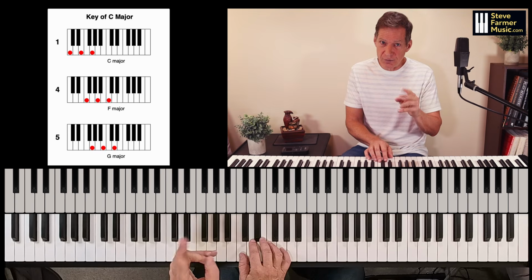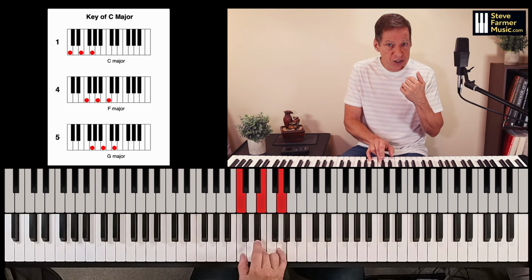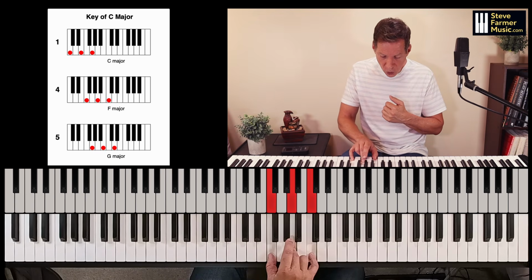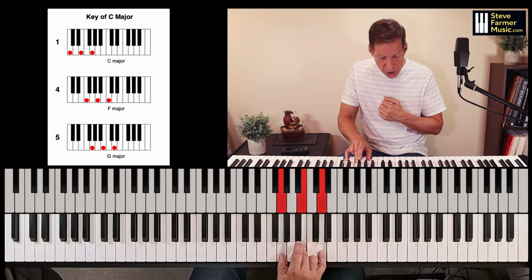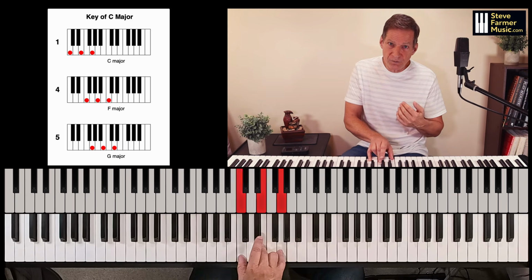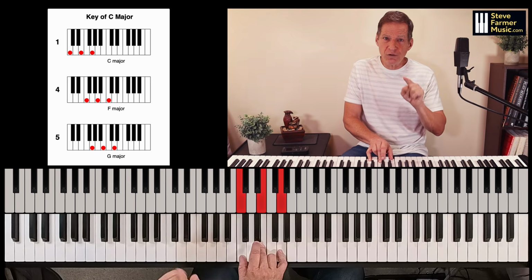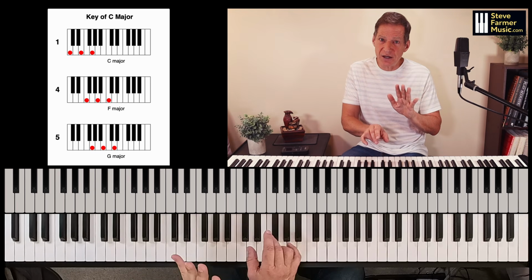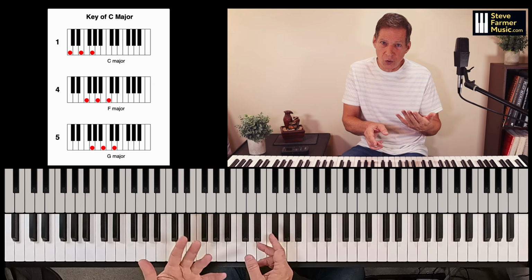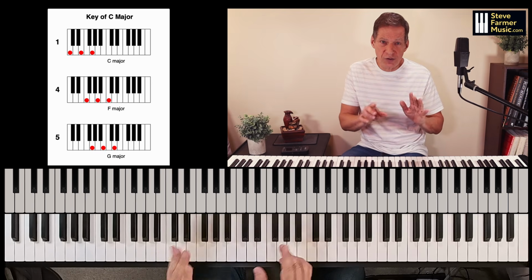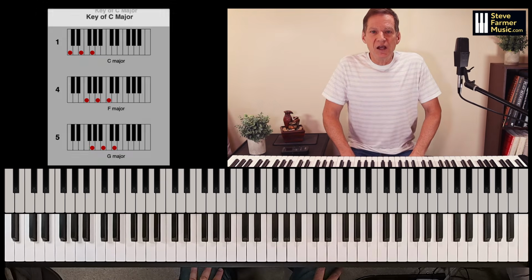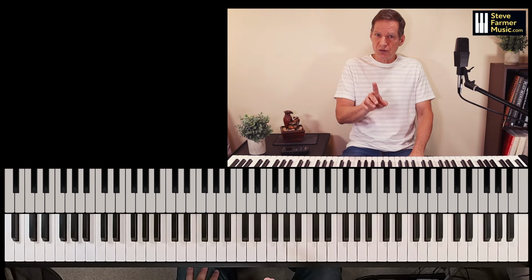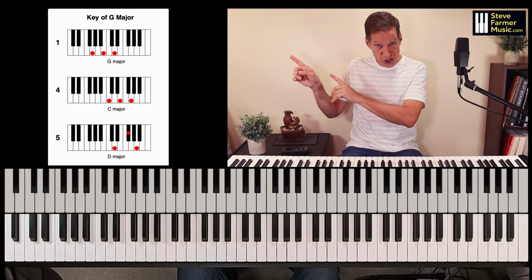If you know your note names, it's C chord based on a C note, F chord based on the F note, G chord based on the G note, then we'll go back home to the C chord. But that's our 1-4-5 pattern. Then we end by going back to our 1 chord, going back home to the key that we're in. That makes it all sound complete. Now, watch what happens when I move to the key of G.